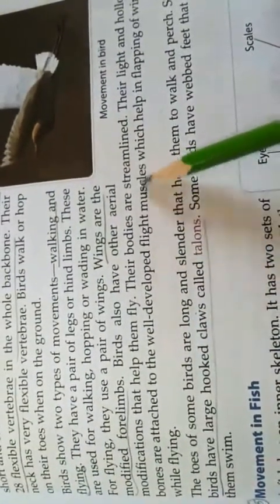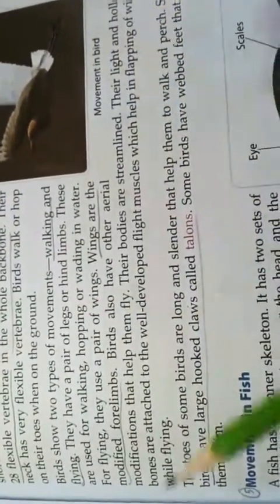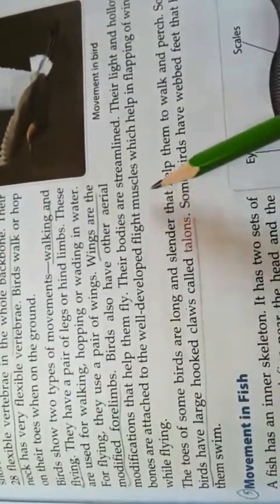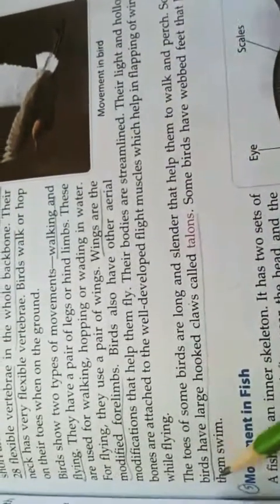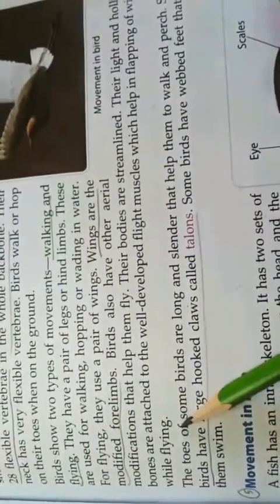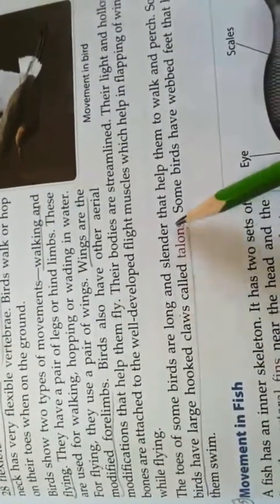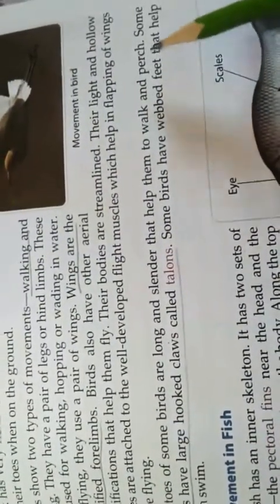Their bodies are streamlined. Their light and hollow bones are attached to the well-developed flight muscles, which help in flapping of wings while flying. The toes of some birds are long and slender that help them to walk and perch.